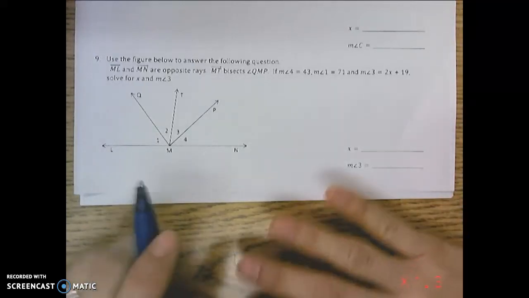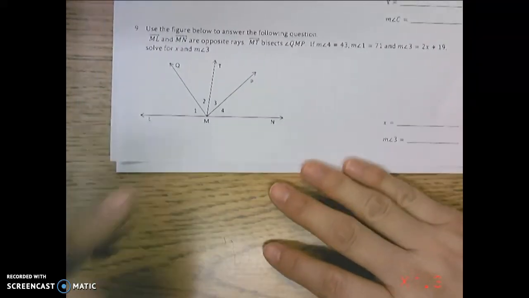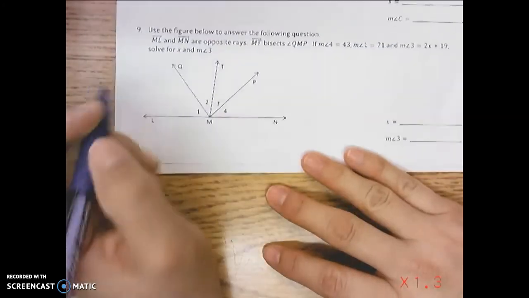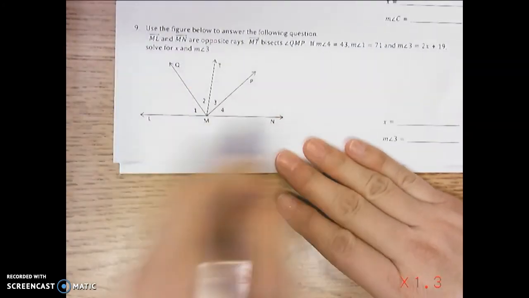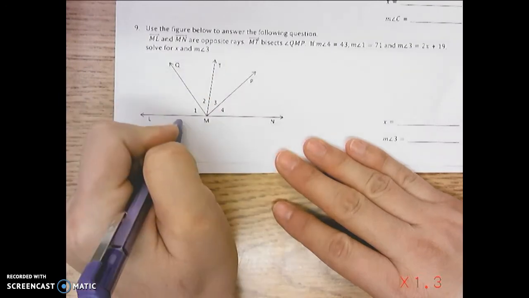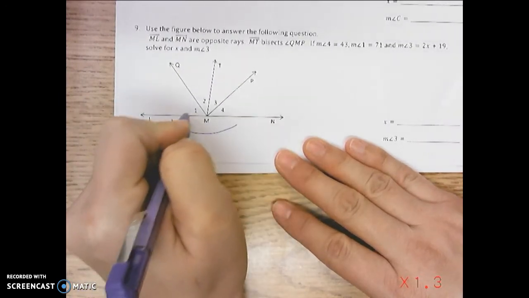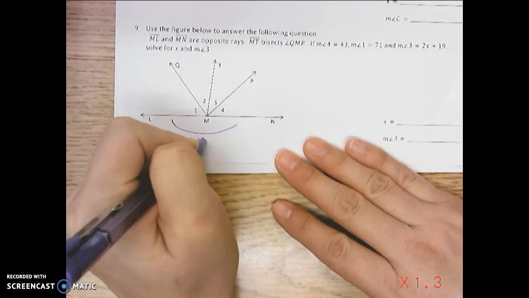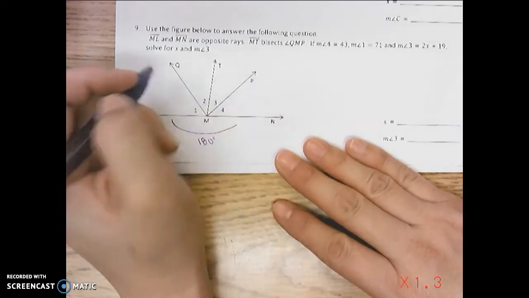Alright guys, here we are back with the last problem from chapter 1, number 9. It got cut off in the last video. So I'm going to look at this and see that they're opposite rays and know that this whole angle from 1 to 4 would be 180 degrees. So I'm going to fill in the angles.